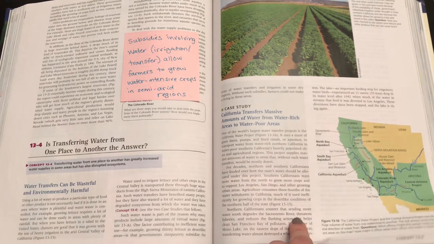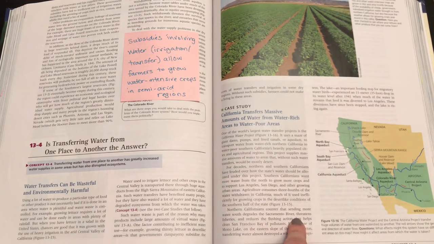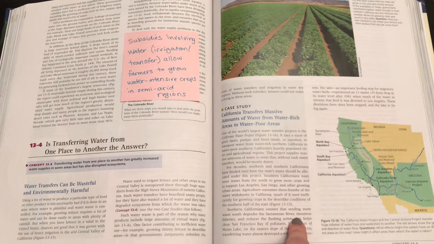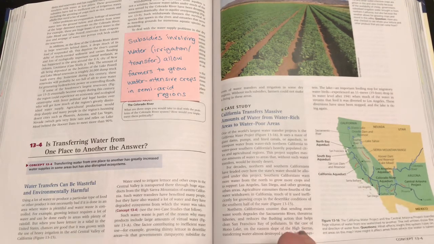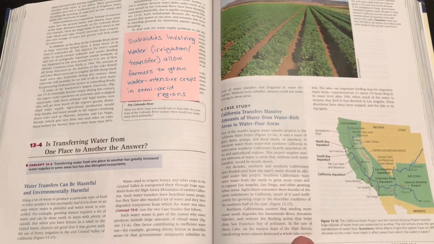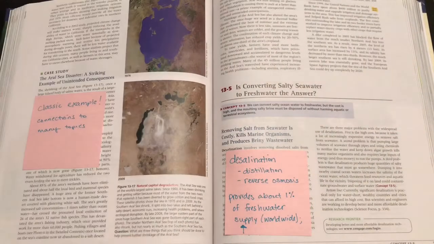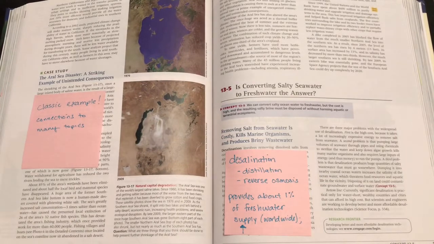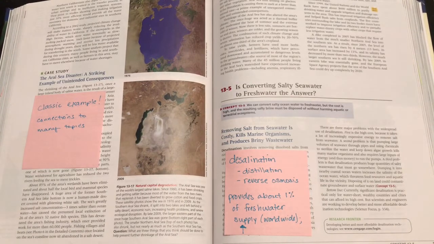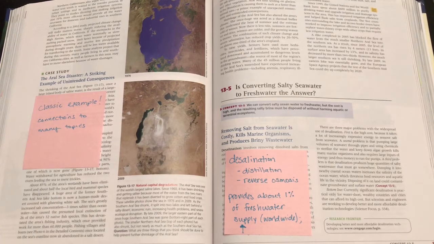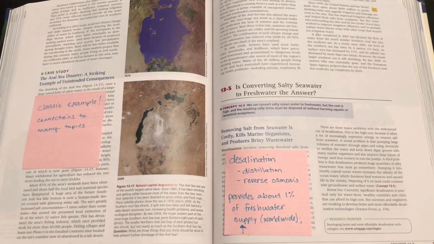So when we think about the Southwest and California, which is where a lot of our crops come from, there are tons of aqueducts, something we don't see in Massachusetts, that carry fresh water to relatively dry areas. So you can see this map, figure 13-16, showing these aqueducts transporting water. And then for kind of best example of what happens when you transfer water a little bit too much, the Aral Sea. It's a classic example. There are connections to a lot of topics that we talk about in this course.